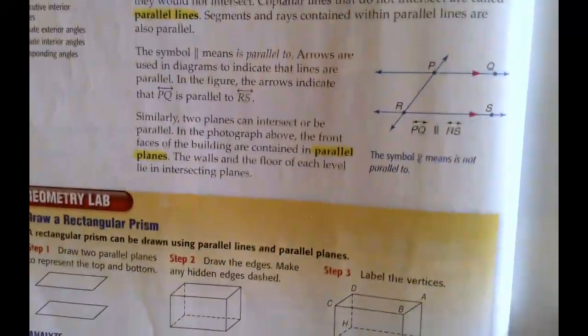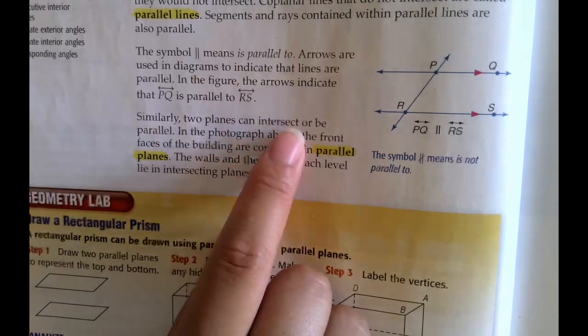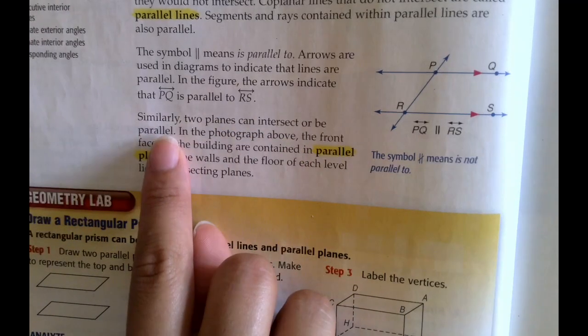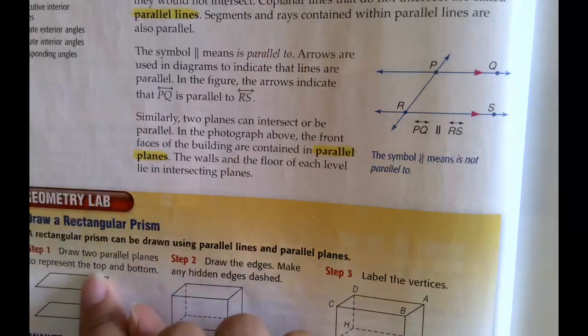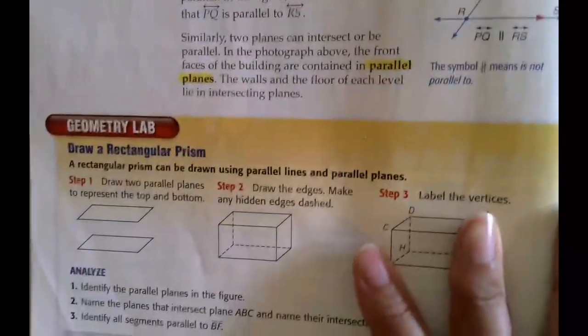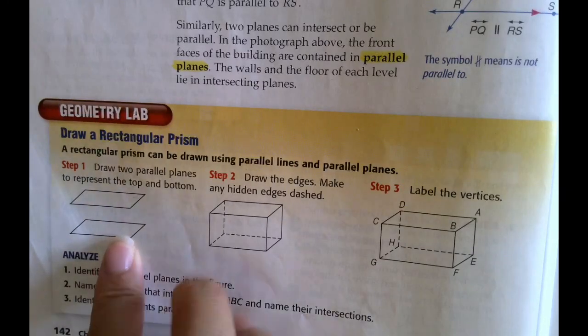Similarly, two planes can intersect as well, or they can be parallel. The example is like two floors in a building, or like this. These are two planes that are parallel.